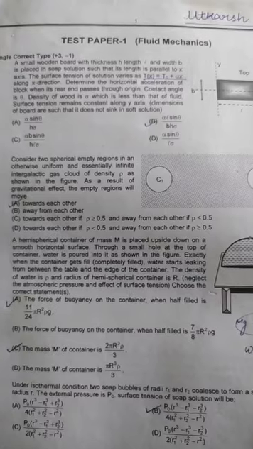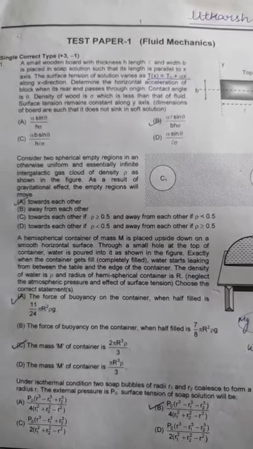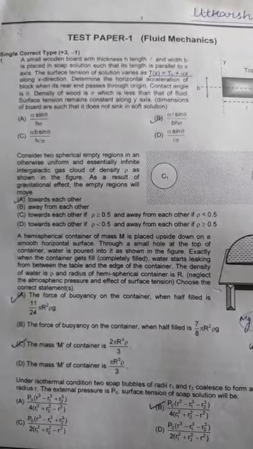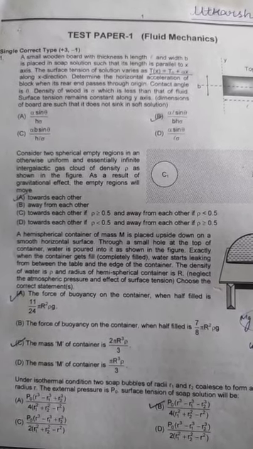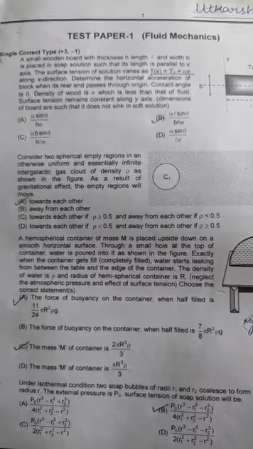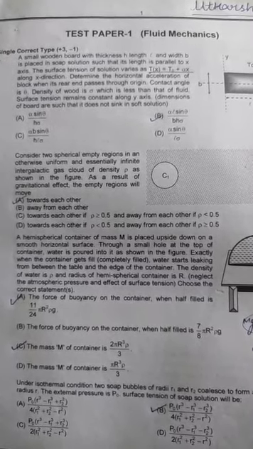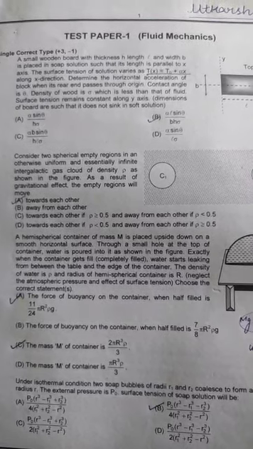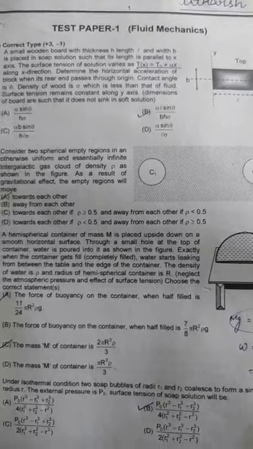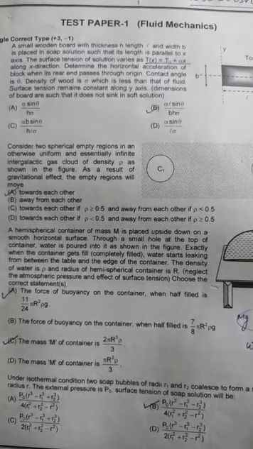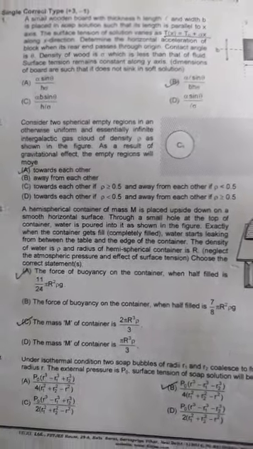Now question number 2 says two spherical empty regions in a uniform, infinite intergalactic gas cloud of density rho. As a result of the gravitational effect, the empty regions will move how? Actually, this is C1, C2, the two circle points. They will come toward each other by the equations. So it is a simple case of basic fluid statics.